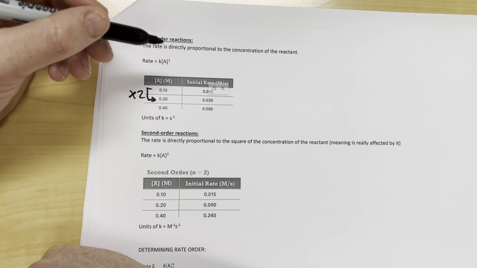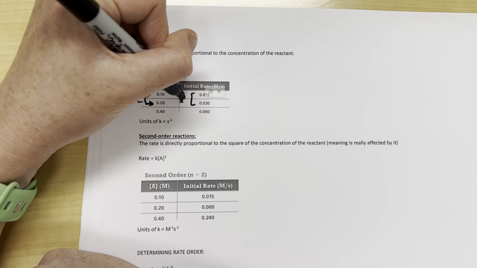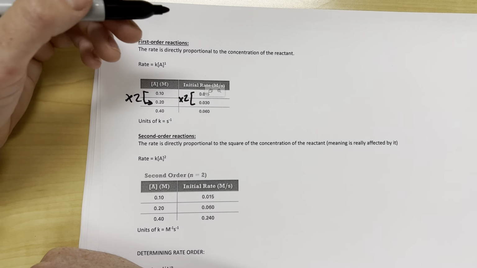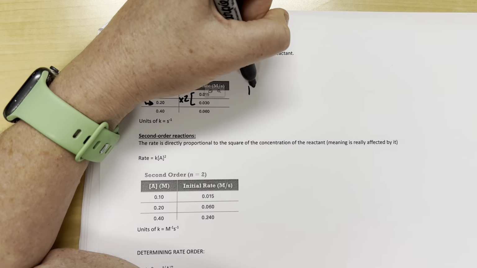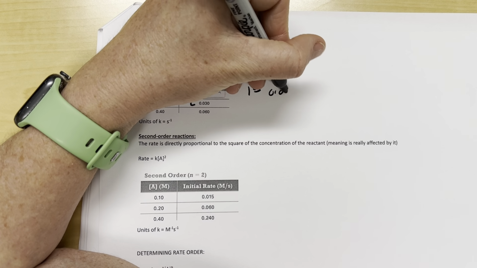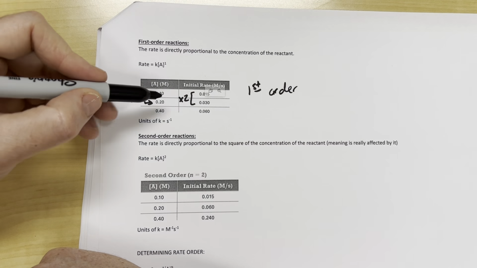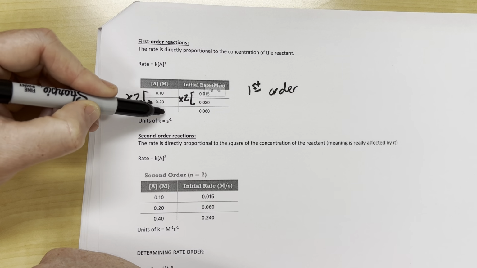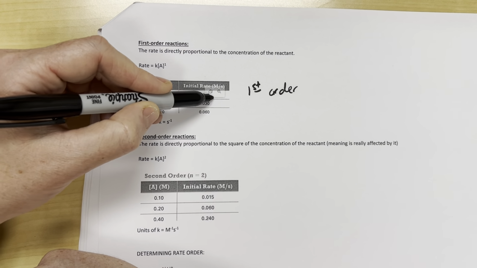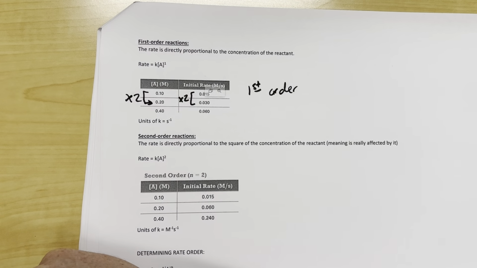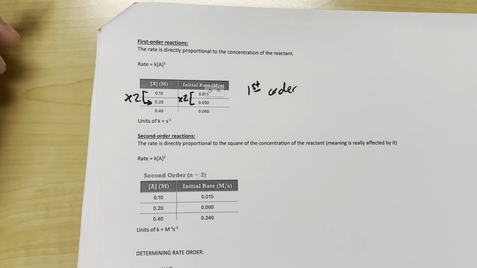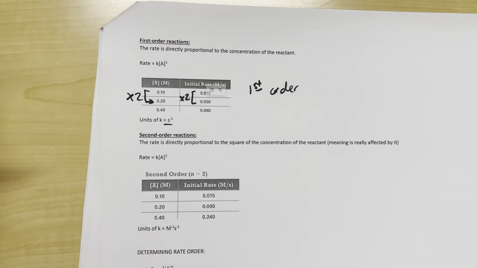It went from 0.015 to 0.03. It also doubled. That is by definition a first order reaction. Or here, where we went from 0.1 to 0.4, we quadrupled the concentration, and the rate also quadrupled. The units of k are going to be inverse seconds.